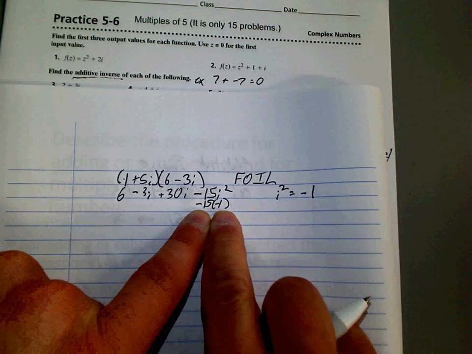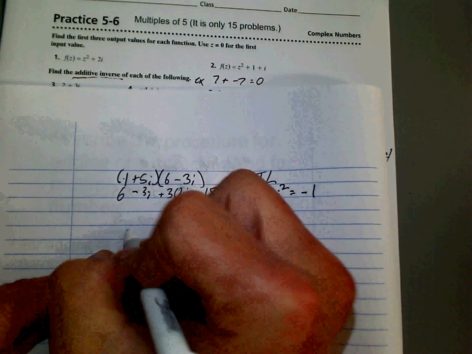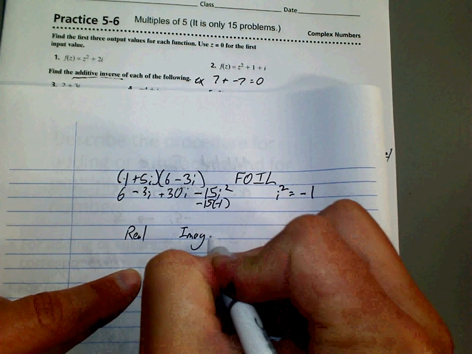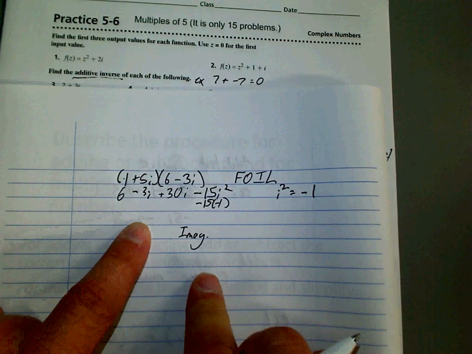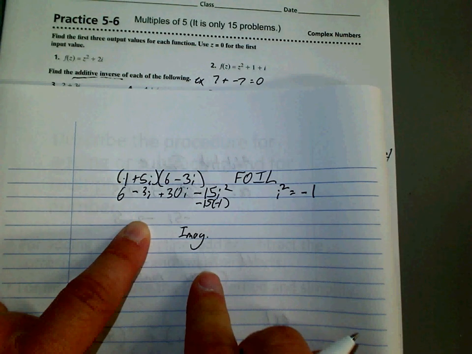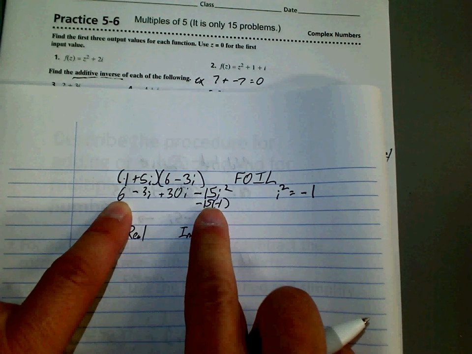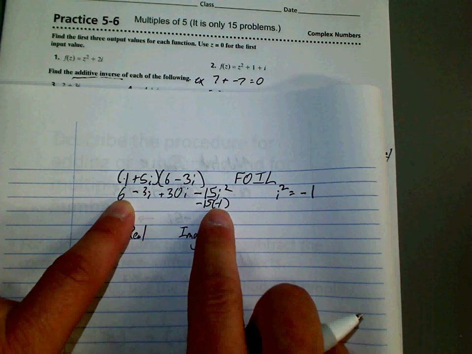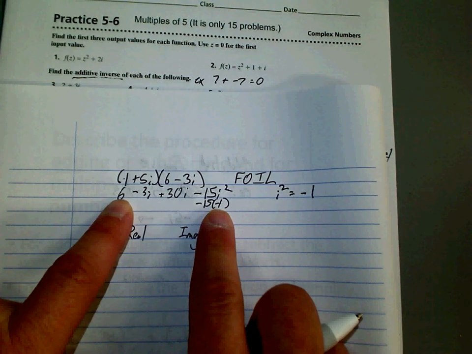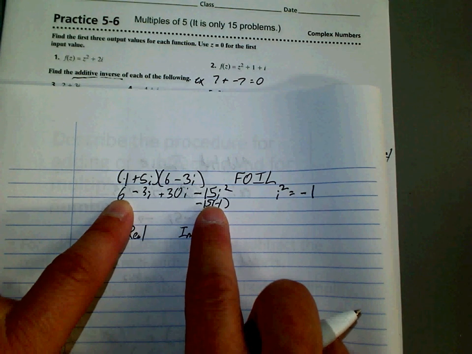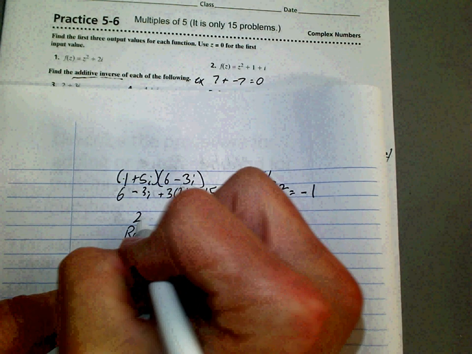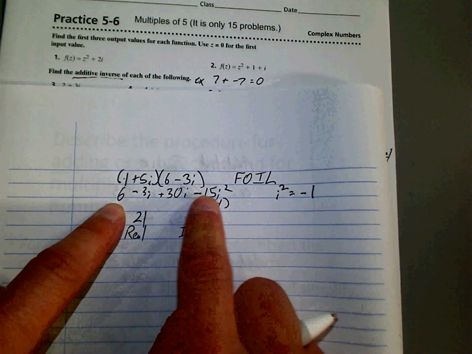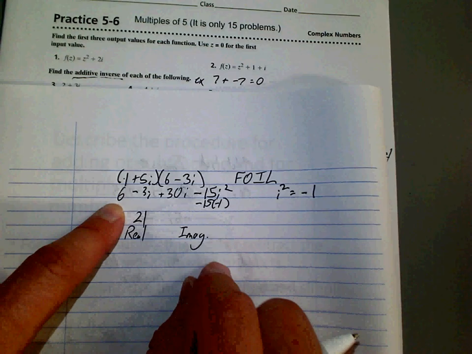So when you answer it, you put your real parts in the front, your imaginary parts second. How many real parts do we have? You got this one and you got this one. I mean, add them up. You got 6 and you got 15. 21. That's negative, negative, positive 15. Minus 15i squared becomes positive 15. So 6 and 15, that's 21.